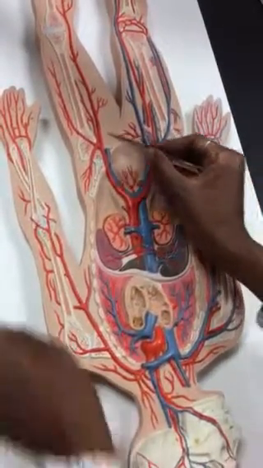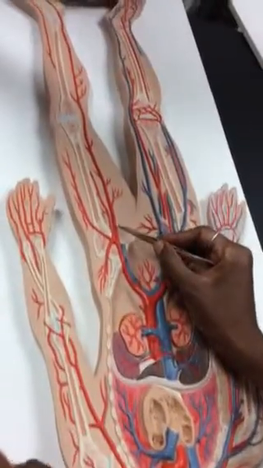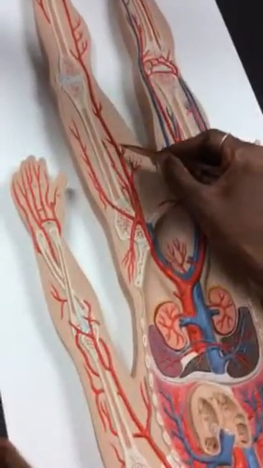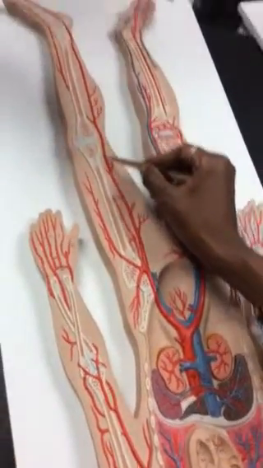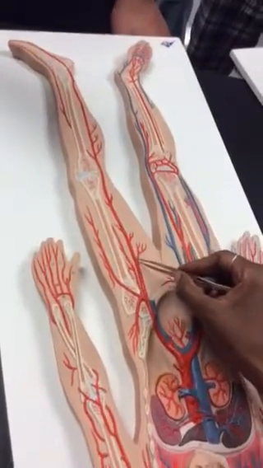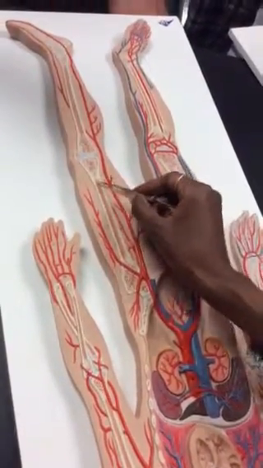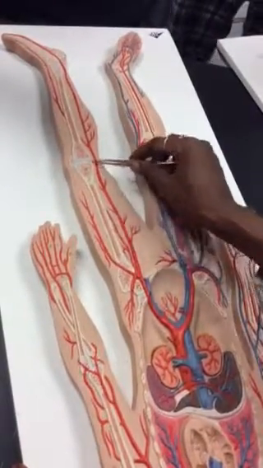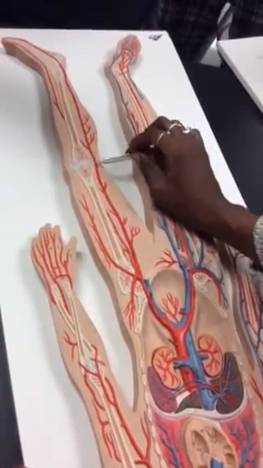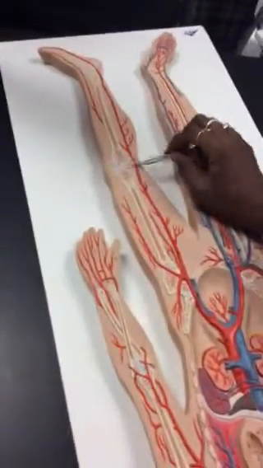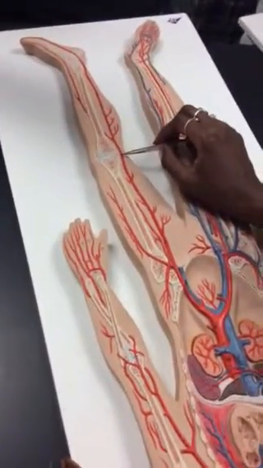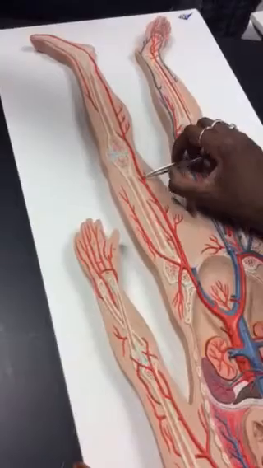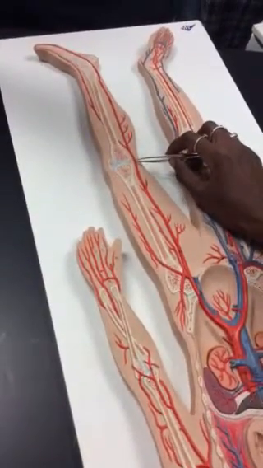Now, if we go down this way, this is a femoral artery right there, because this is where your femur is. When you get to this point, this is going to be a popliteal artery because this is where the patella is. So it transitions from femoral artery to popliteal artery.